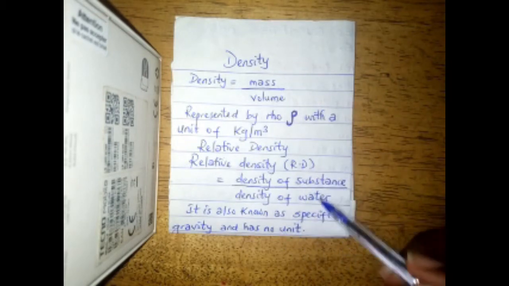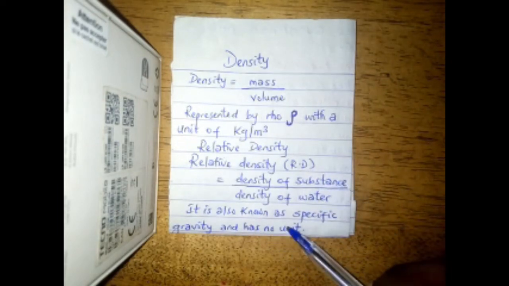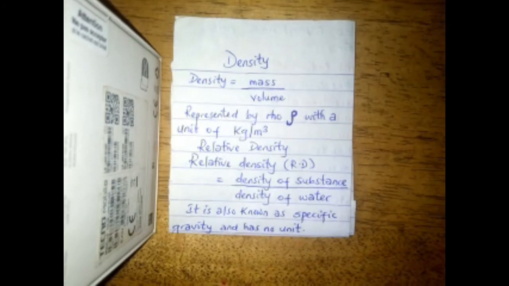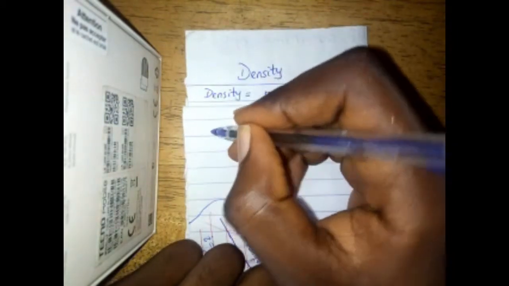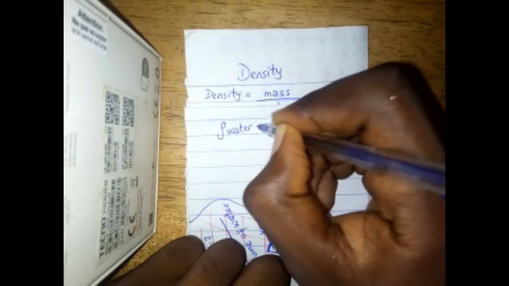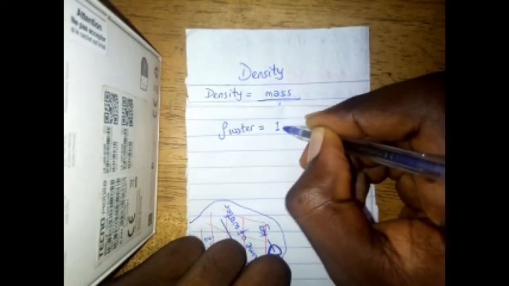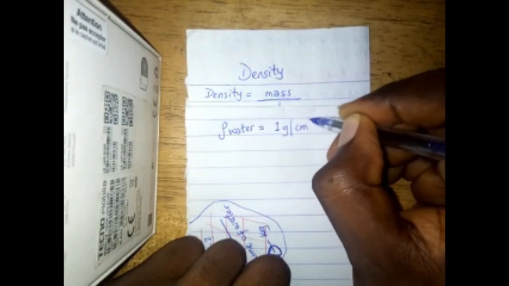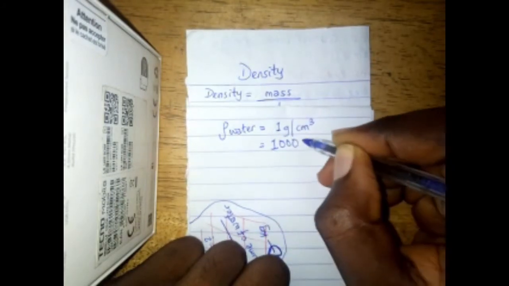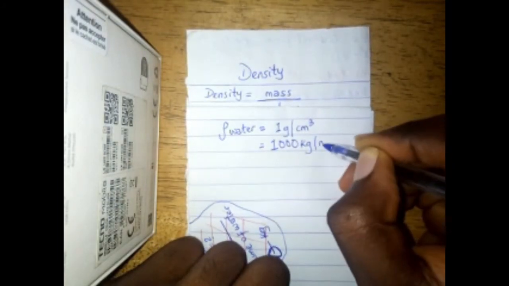Since it is just a comparison, it has no units, and it can also be known as the specific gravity of the substance. We should also note that the density of water is equal to 1 gram per cm cube, which can also be 1000 kilogram per meter cube.